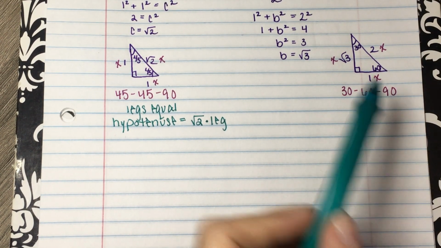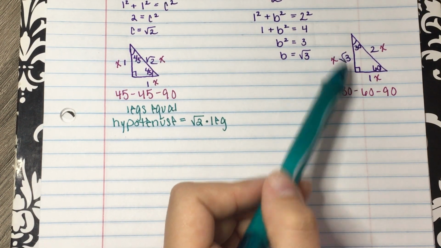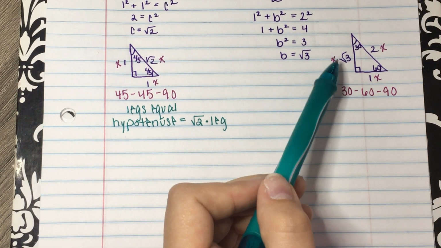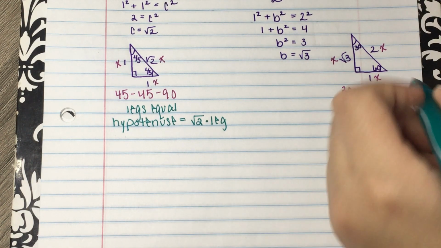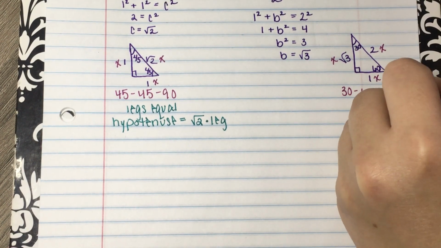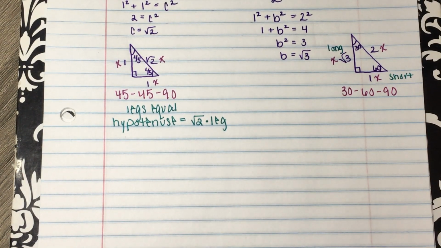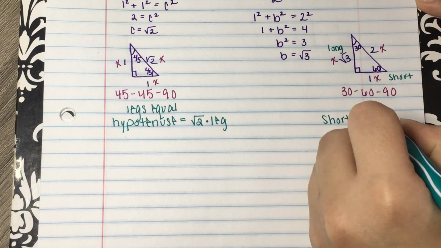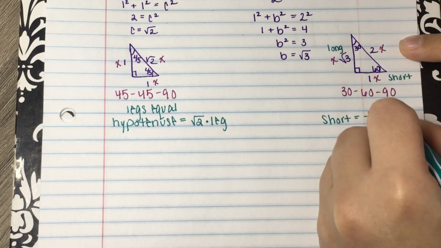Now we're going to take a look at our 30, 60, 90 triangle. We have two types of legs, so we're going to call this one the short leg, which is 1, and this one the long leg, which is square root of 3. If you put it in the calculator, you see square root of 3 is greater than 1. So once again, this is our short leg and this is our long leg. Using these rules, to solve for your short leg, it's going to be half the hypotenuse.